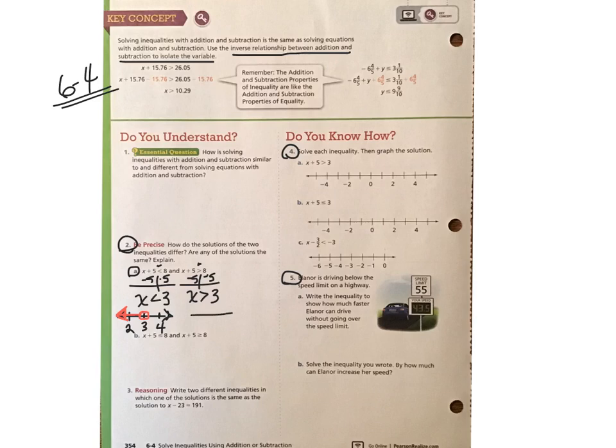But on the second inequality, we could make the exact same number line, but this time x is greater than 3, which still means 3 is not part of that solution, but any number that is bigger than 3 does work. So they have no solutions in common.